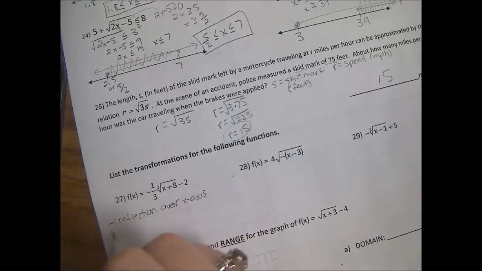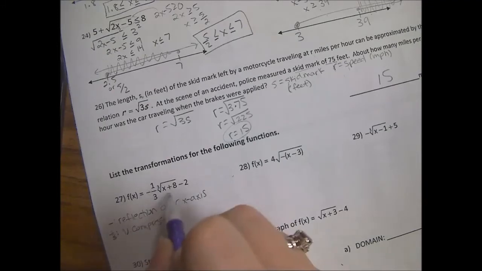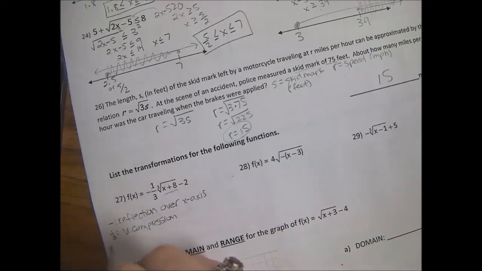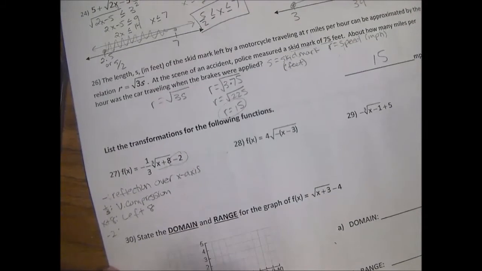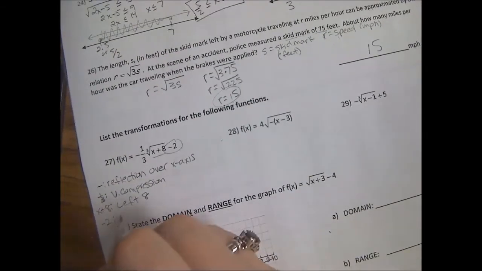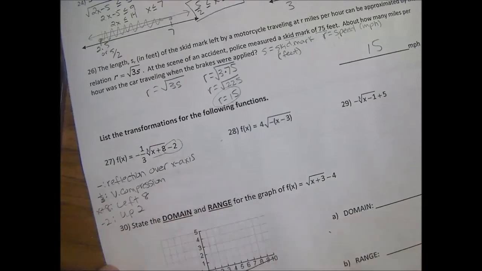The 1/3 being multiplied in front of our radical is a vertical compression. Our x plus 8 underneath our radical is going to move it to the left 8 units. And then our plus 2 outside is going to make it move up 2 units.